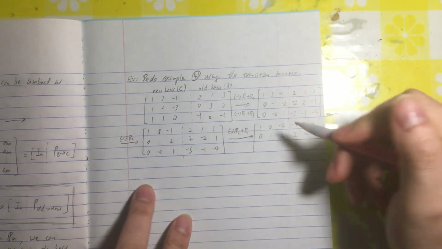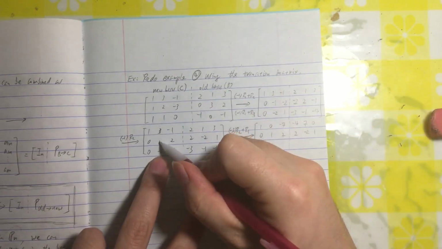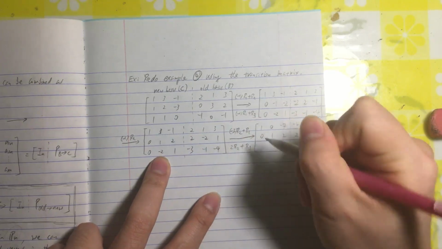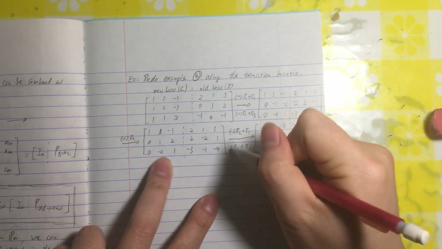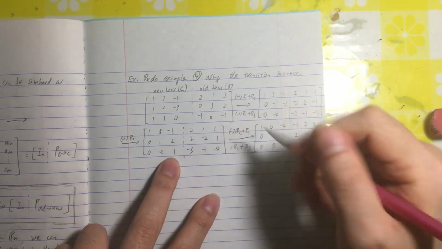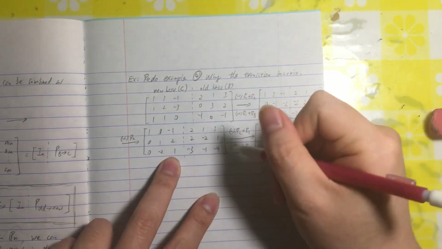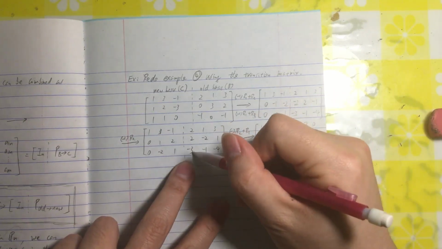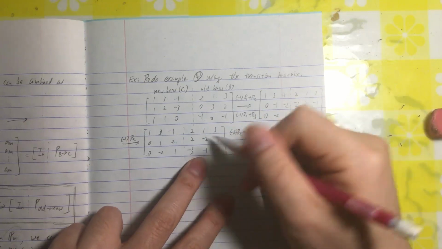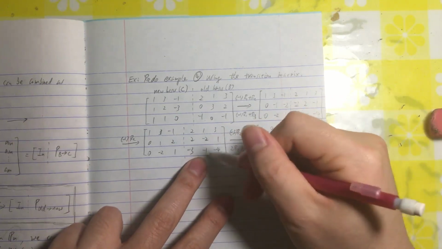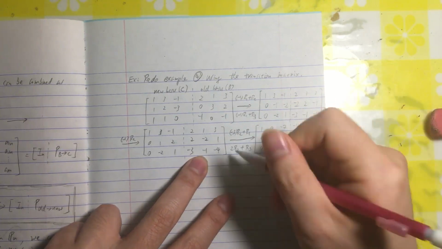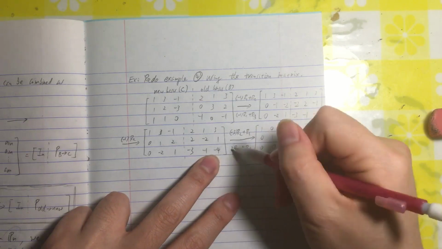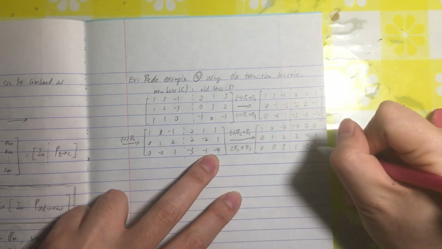Next, I can multiply the second row by 2, add it to the third row. I get 0, 0, 4 plus 1 is 5. 4 plus -3 is 1. -4 plus -1 is -5. 2 plus -4 is -2.